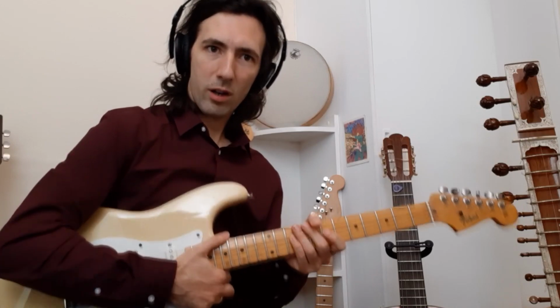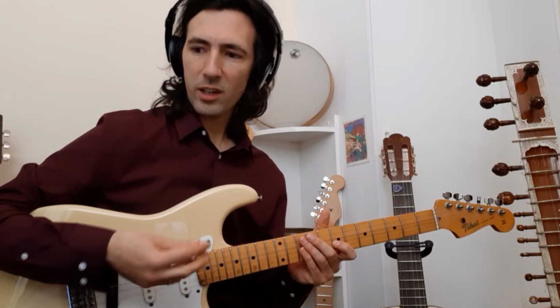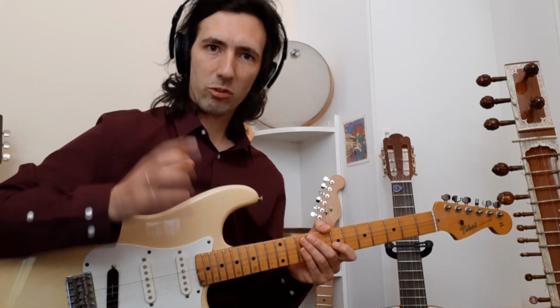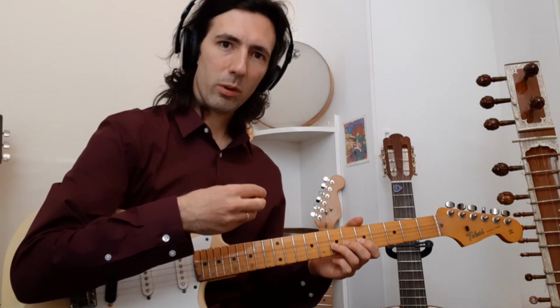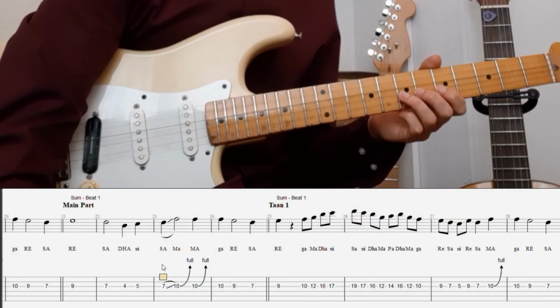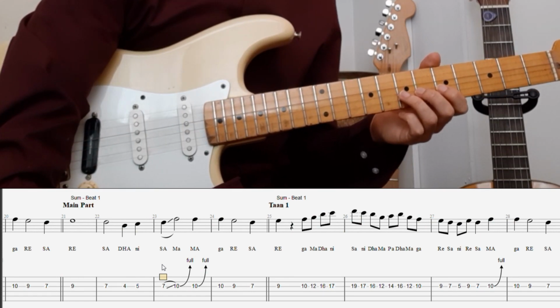For the second part of this lesson, we're moving on to the tan phrases. So these are the exciting fast phrases which just jump in, and it's very exciting to see how they come right back to the 12th beat, so they match right up with the entry point for the melody. So let's just hear this first one. I'll show you how it comes from the main melody.